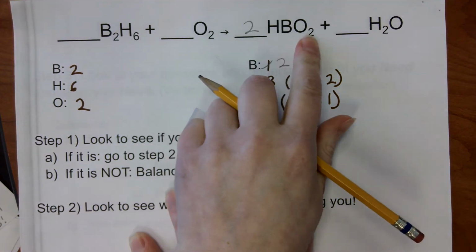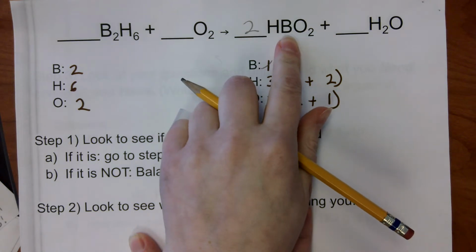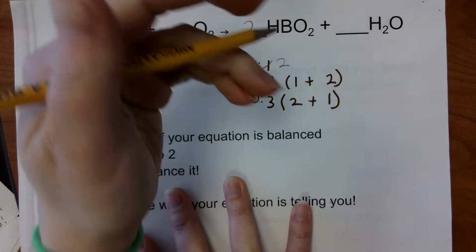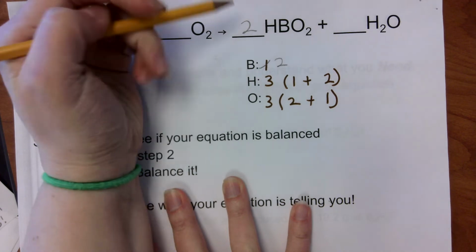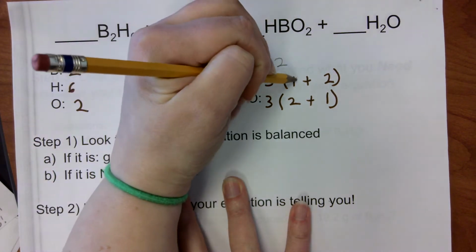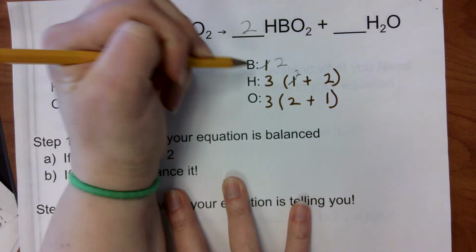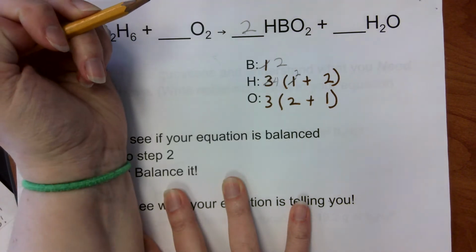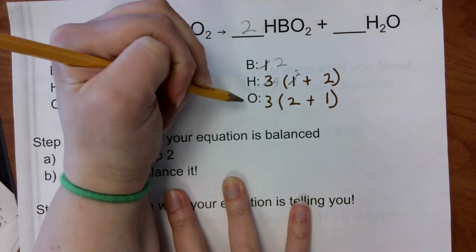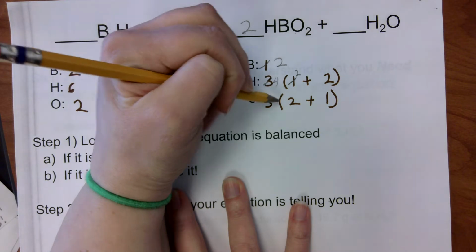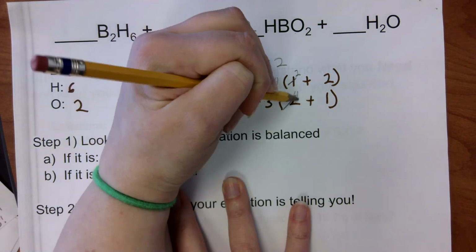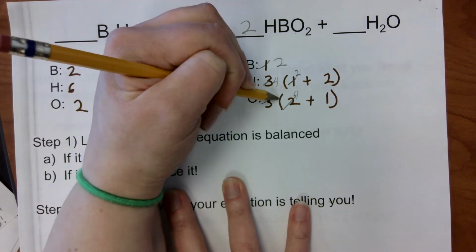We just have to see how that changes this. So we have 2 hydrogen there now, so 2 here. So we've changed to 4 hydrogen overall. And for oxygen, it's changed this 2 into 4. So we now have 5.